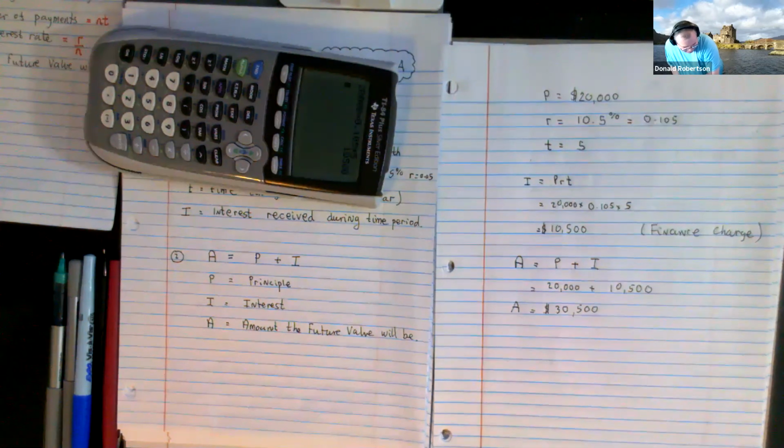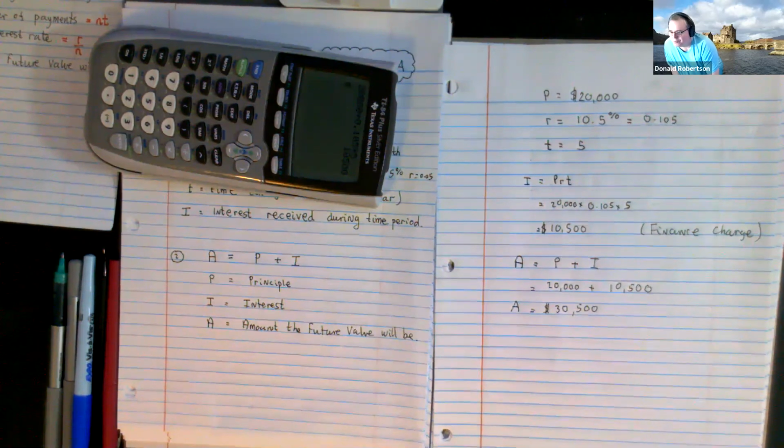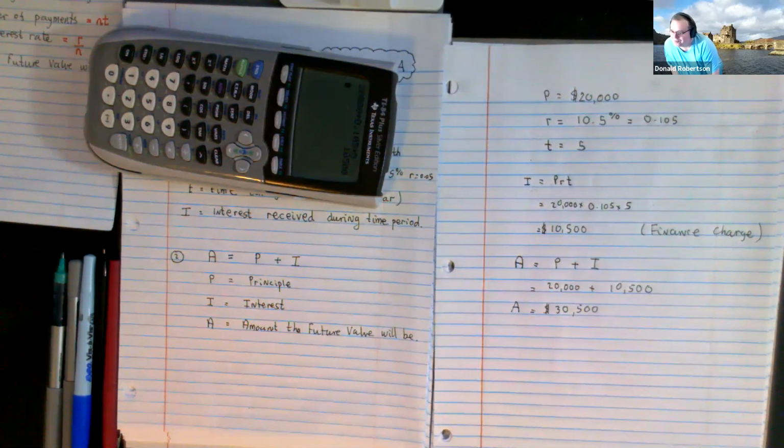Now, if you had a very strong will, couldn't you just save up 200 a month until you got 20,000? And then couldn't you just buy the car outright in cash and you would have saved 10,500? That would have been your money now, right?